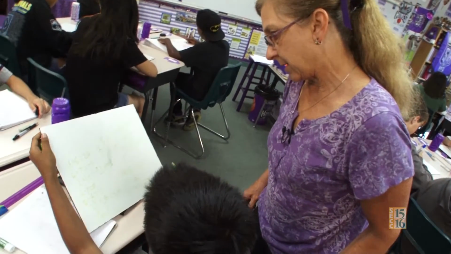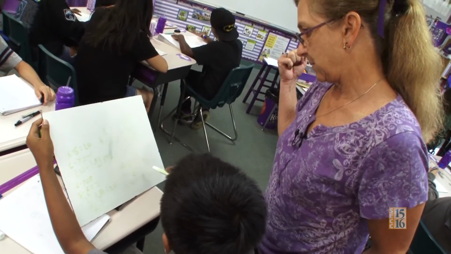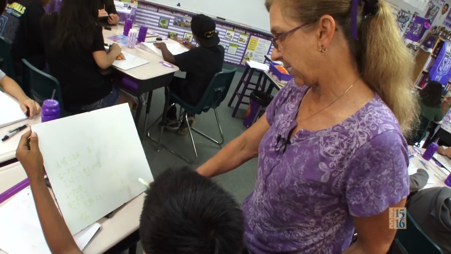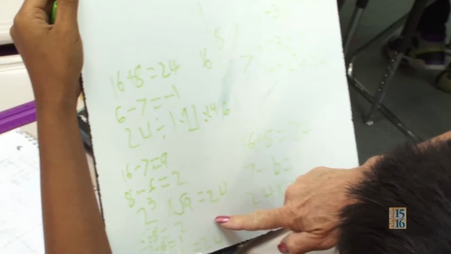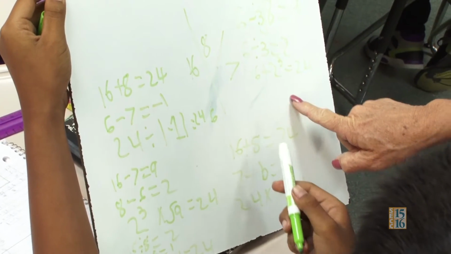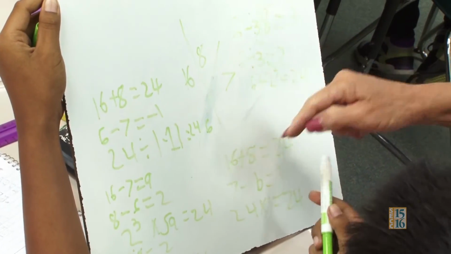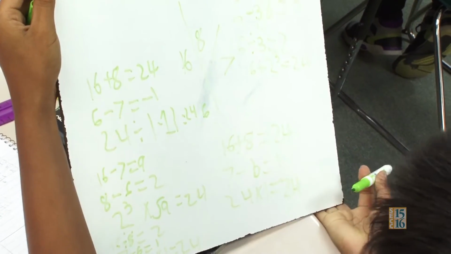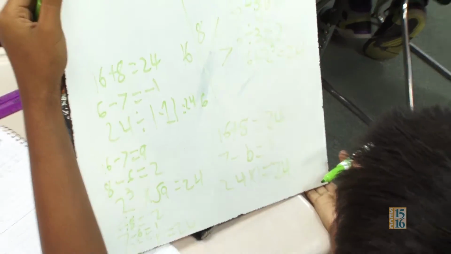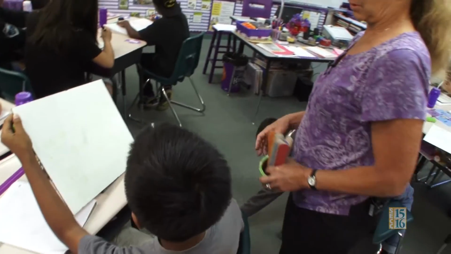So where's your basic? Okay, so there's your basic. There's your exponent. There's your root. And there's your absolute value. Sweet. Oh, and a factorial in there too.